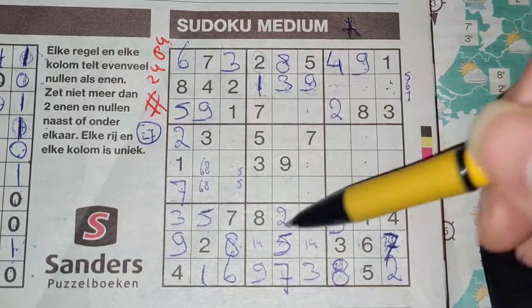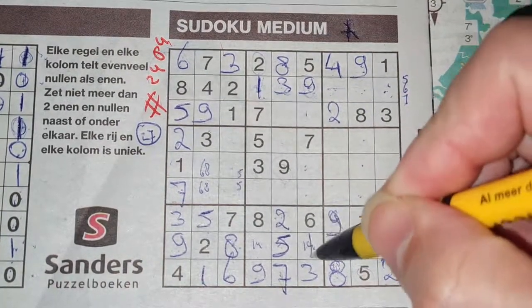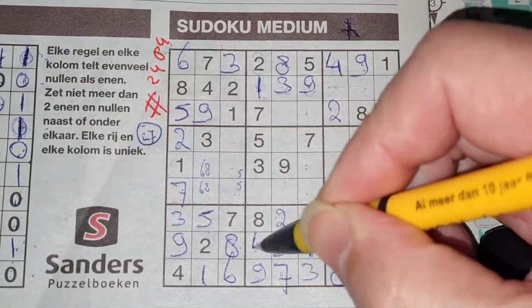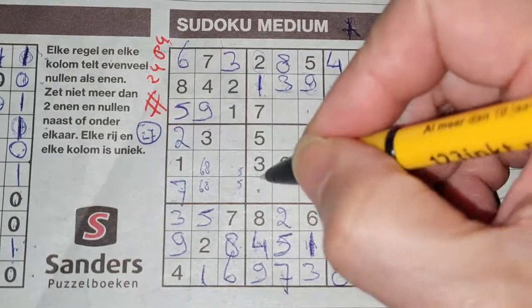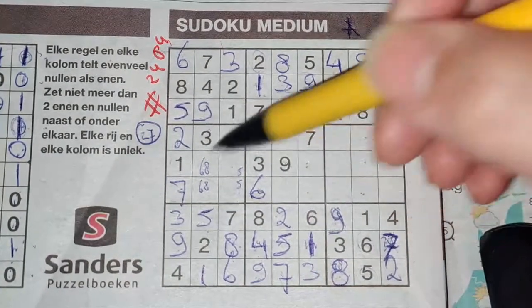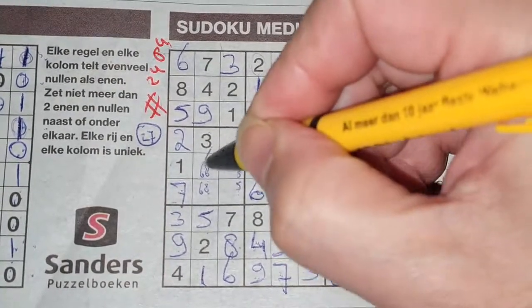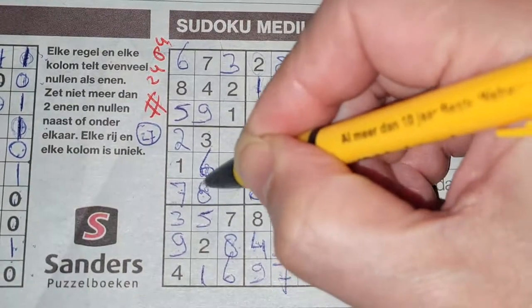Now we have a 1 here. So this box can't be 1 anymore. This box should be a 1, and this box should be a 4. 1 number left in this column for the number 6. Now we have a 6 there, so this box can't be 6 anymore. This box should be a 6, and that box should be an 8.